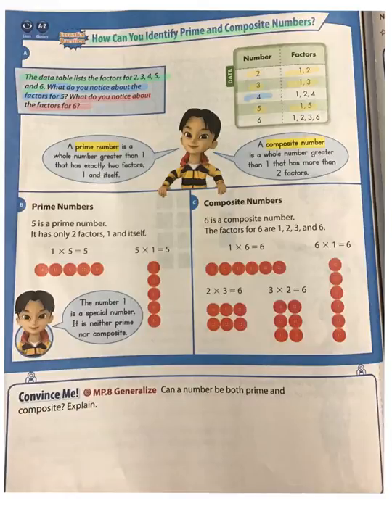If we look at 4, the factors are 1, 2, and 4, because we can multiply 1 times 4 to get 4 and 2 times 2. And for 6, we have the factors 1, 2, 3, and 6, because we can multiply 1 times 6 and 2 times 3. Since both of those numbers have more than 2 factors, they are composite numbers. This shows you prime numbers. They only have 2 factors, one and itself. And composite numbers. 6 is a composite number because there are more than 2 factors.